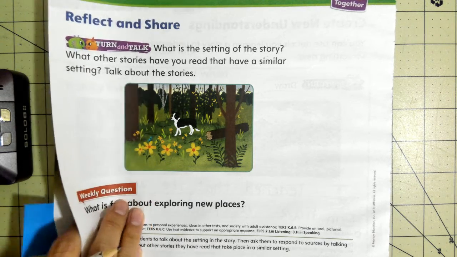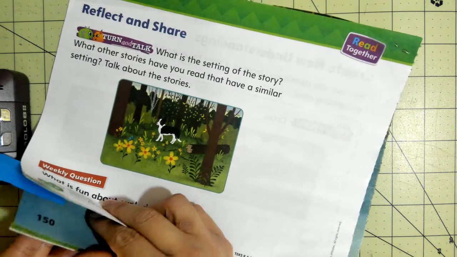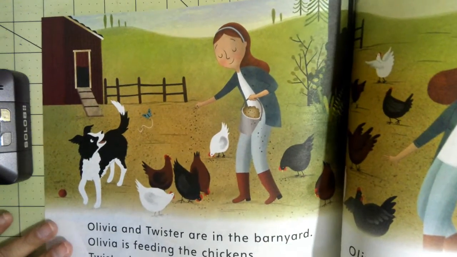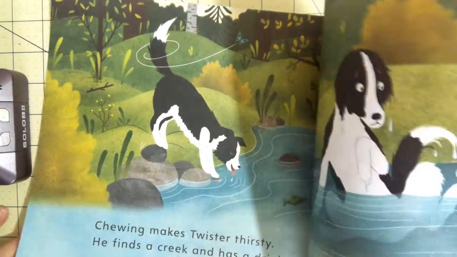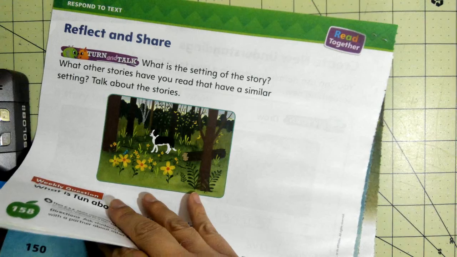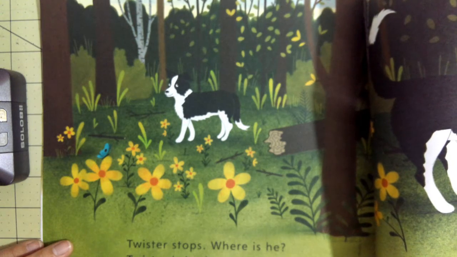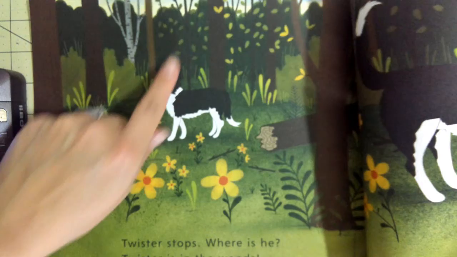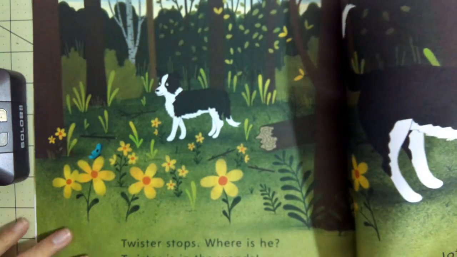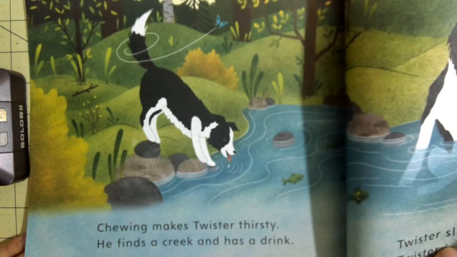Well, if we go back, we see that part of the setting is at the farm where it starts off. But then Twister follows a butterfly, and he ends up in the woods. And we can tell that it's probably springtime because there's flowers, and we know flowers bloom in spring. And it looks like it might be getting dark soon. It's not earlier in the day.